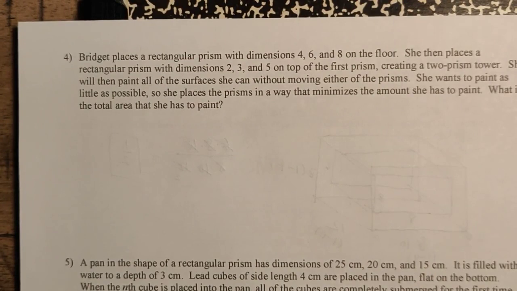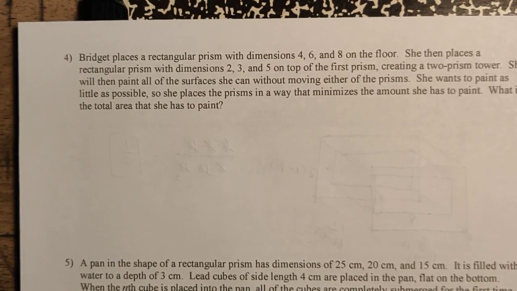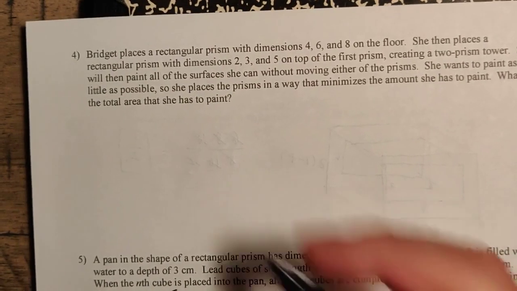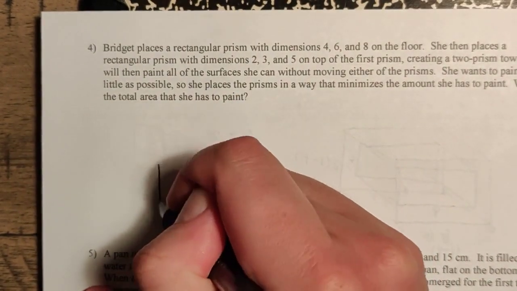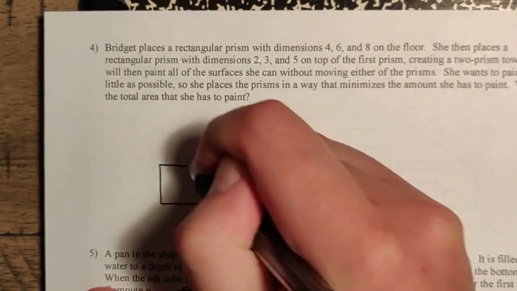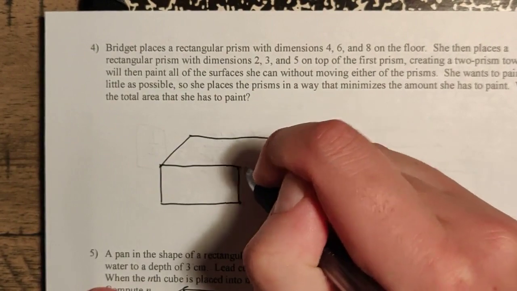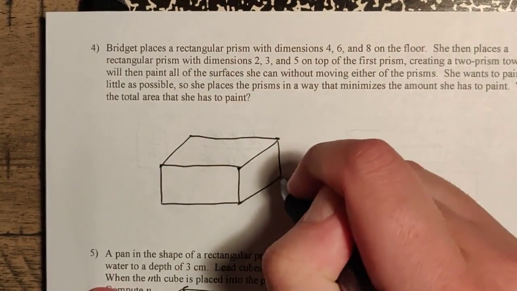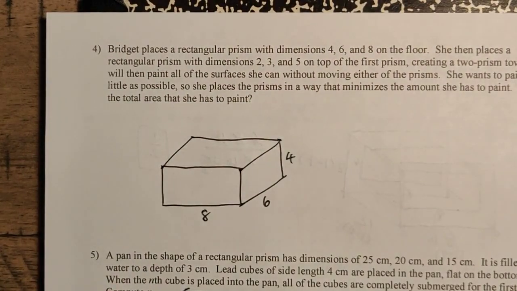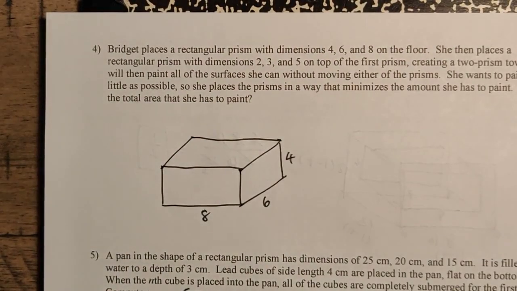Now, intuitively, in order to do that, we want to cover up as much as possible. So we just focus on the 4, 6, 8 here. Since we're not painting anything that's touching the floor, it makes sense to put the biggest possible face on the floor. So our stack is going to look something like this. We want the 6 and the 8 on the bottom. So right now, our optimal case is going to look like this. We want the 6 and 8 on the floor and the 4 on top here, okay?